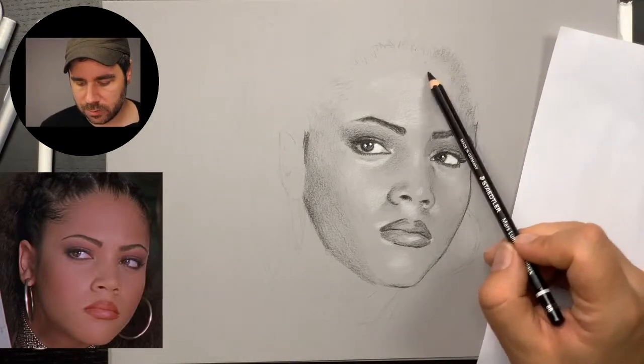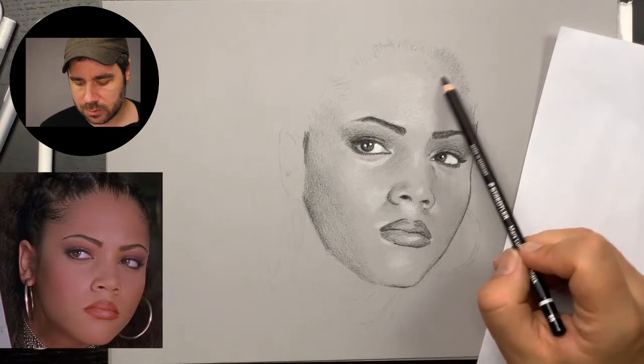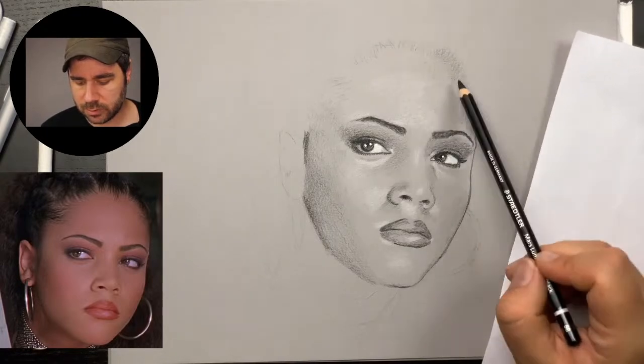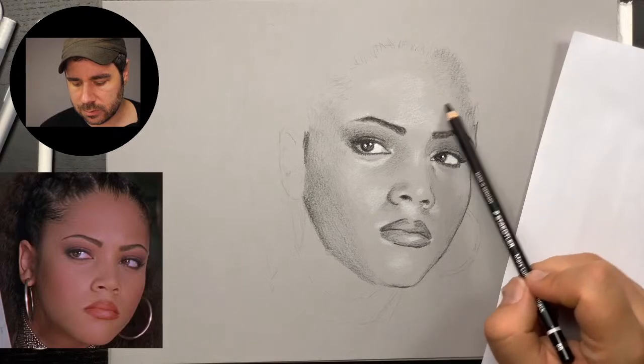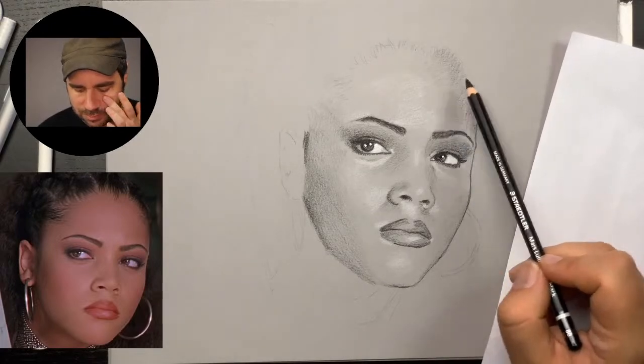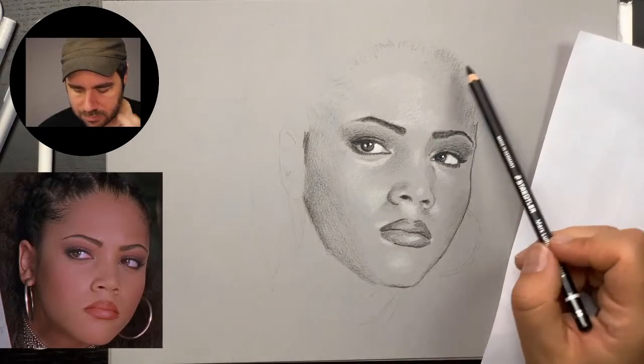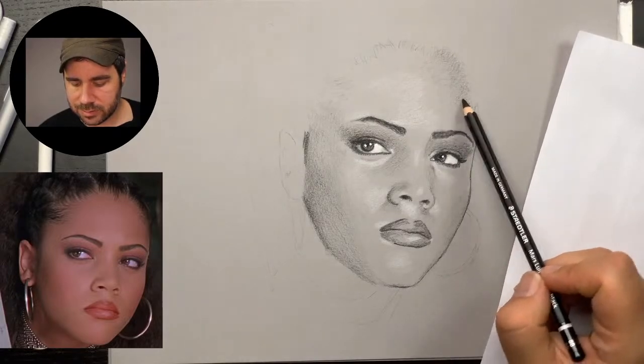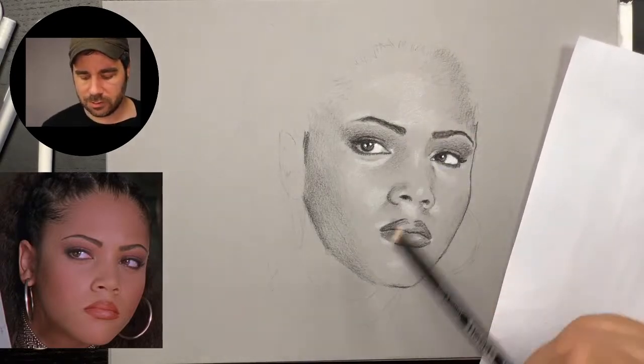Probably have to get a smoother transition between these bigger area highlights and shadows, this area and this area.